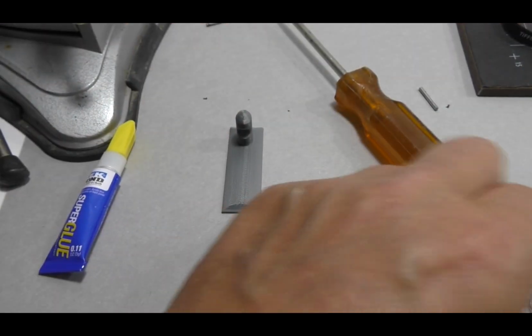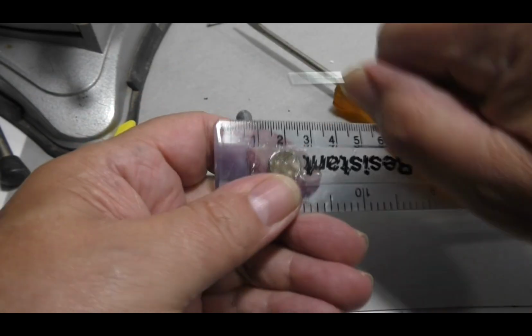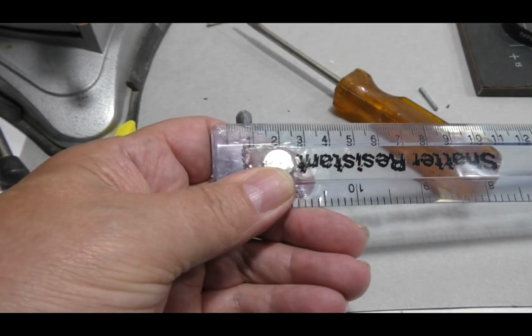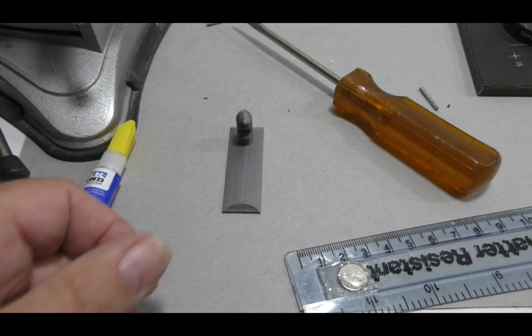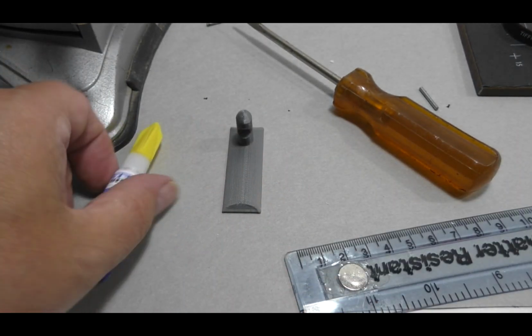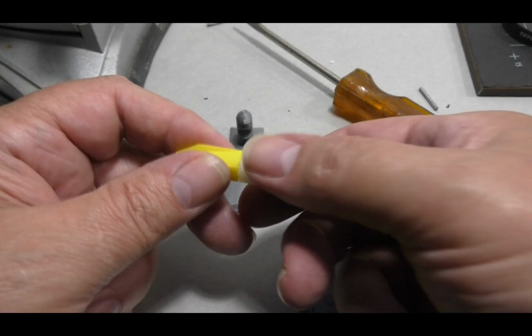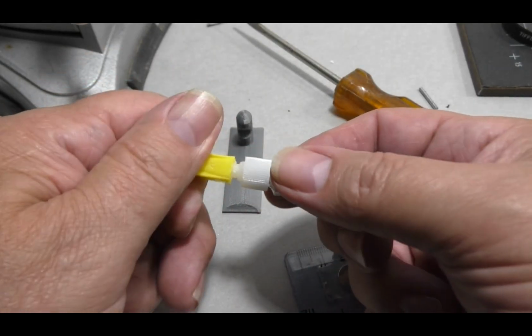So we made the hole 20 millimeters deep, and we're using an 18 millimeter pin. Now I've just cleared out the hole a little bit with a piece of pin stock and verified that it has at least 18 millimeters of room for our pin. So let's use some super glue.